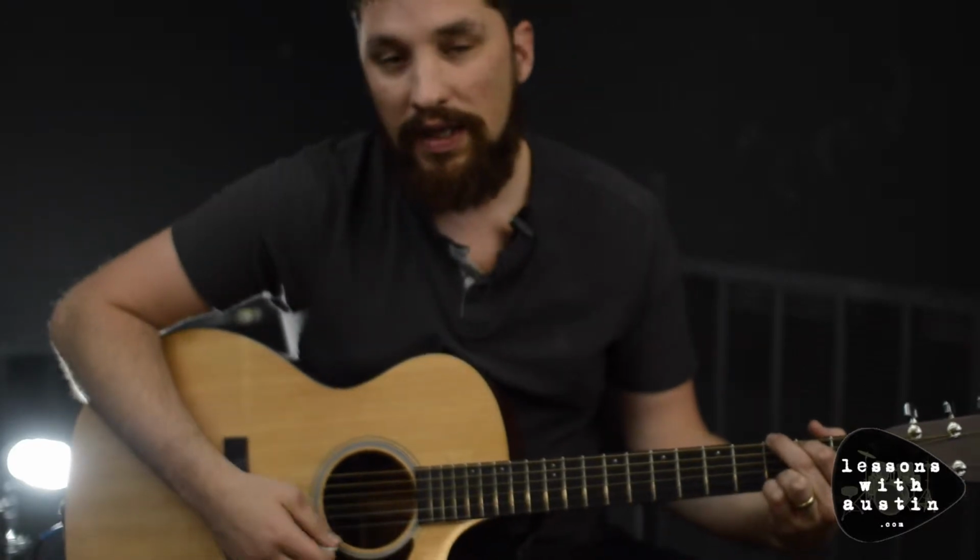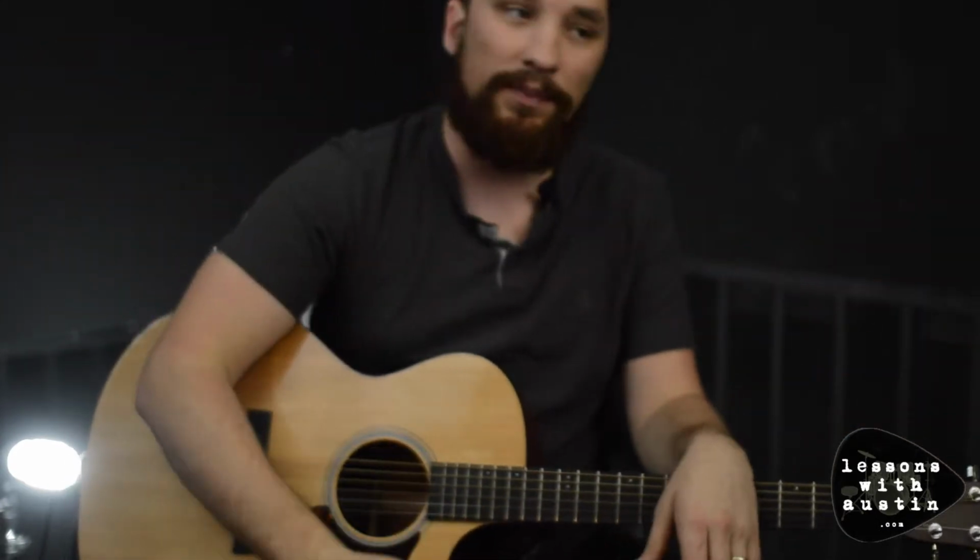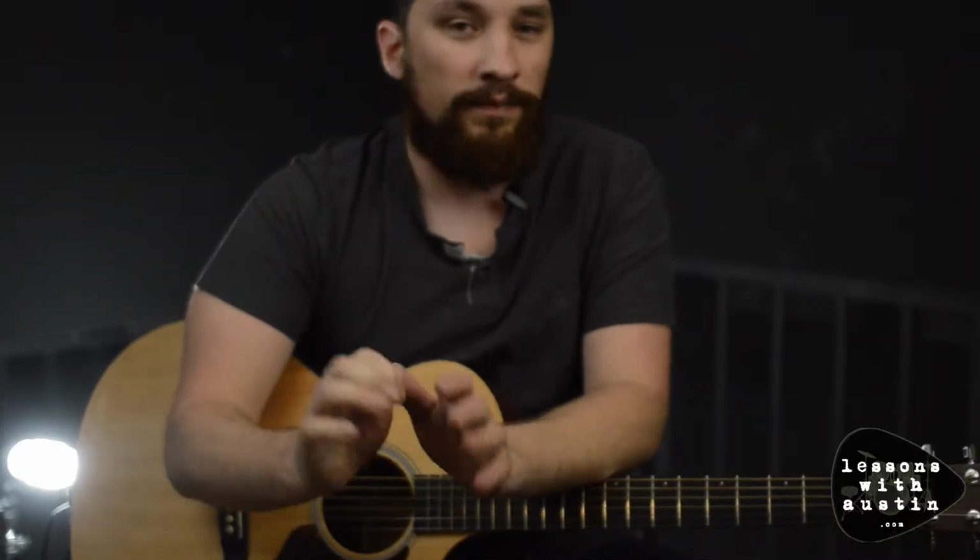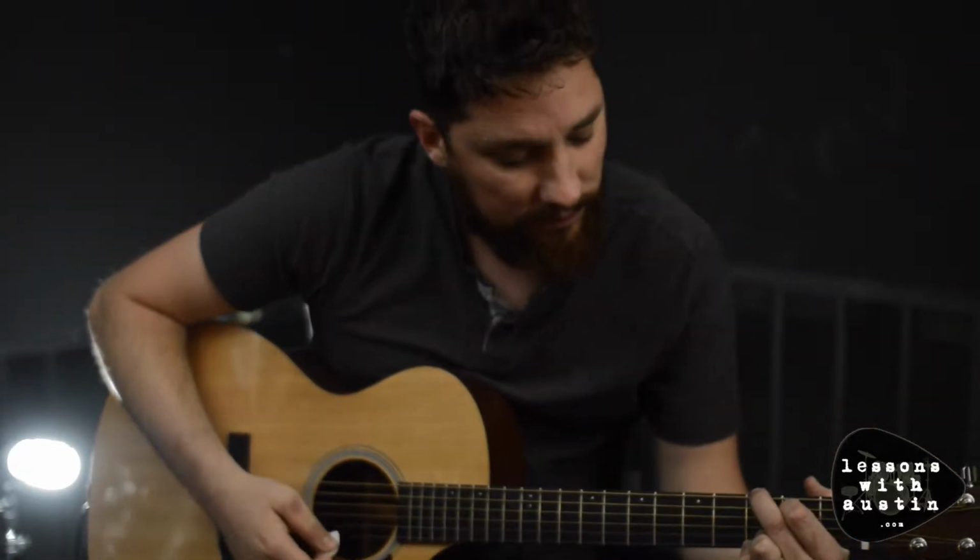Key of G. There are 12 possible keys. You can play G, G sharp, A sharp, B, C, C sharp, D, D sharp, E, F, F sharp, and G. 12 possible keys in Western music. If you don't have that chromatic scale memorized, stop the video and hold your breath until you memorize it, and I'll wait. Okay, alright. So key of G has 7 notes.